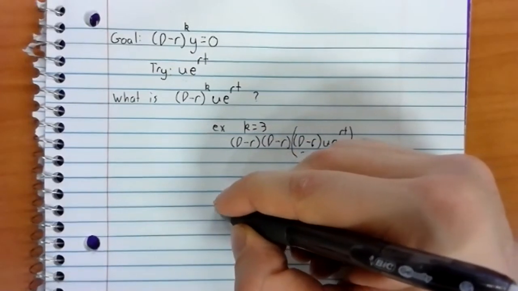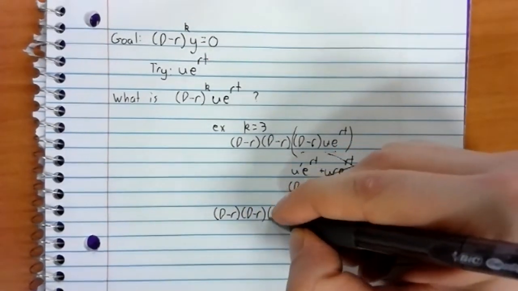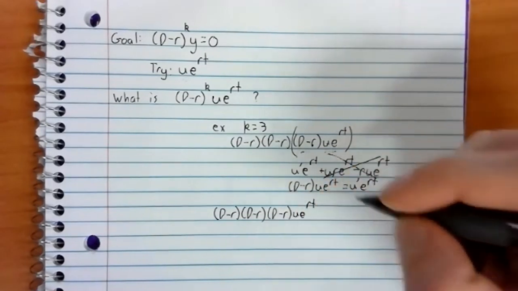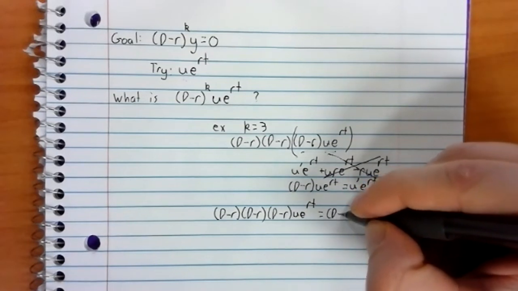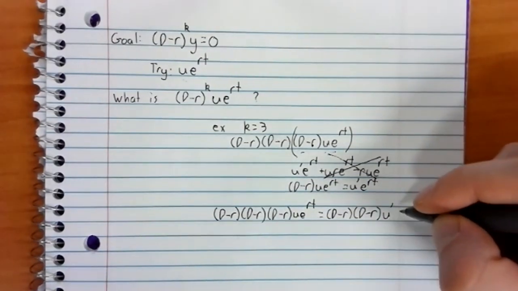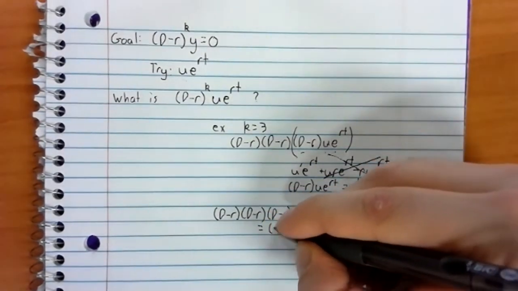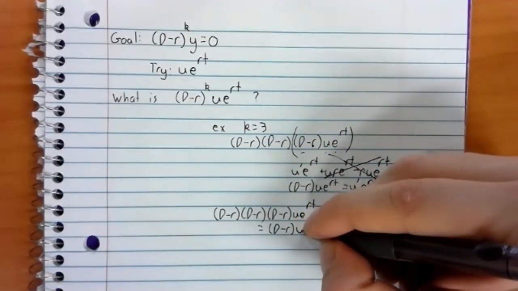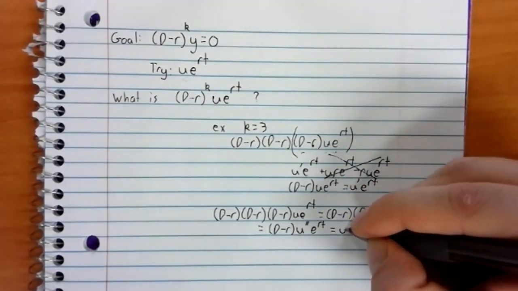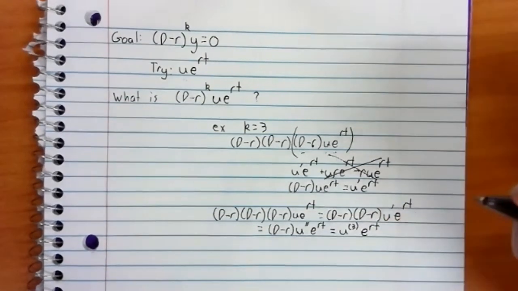So (D minus r)(D minus r)(D minus r) u e to the rt is (D minus r)(D minus r) u prime e to the rt, is (D minus r) u double prime e to the rt, is the third derivative of u times e to the rt.